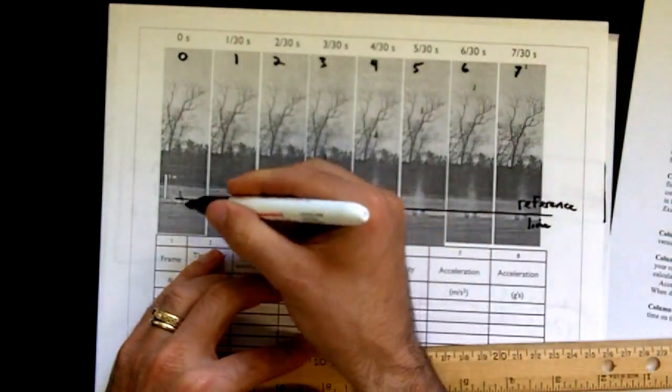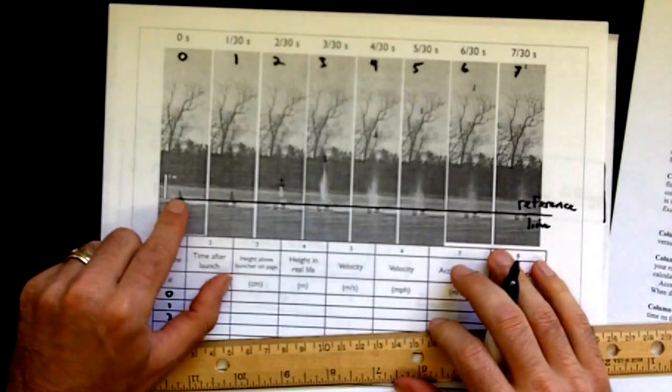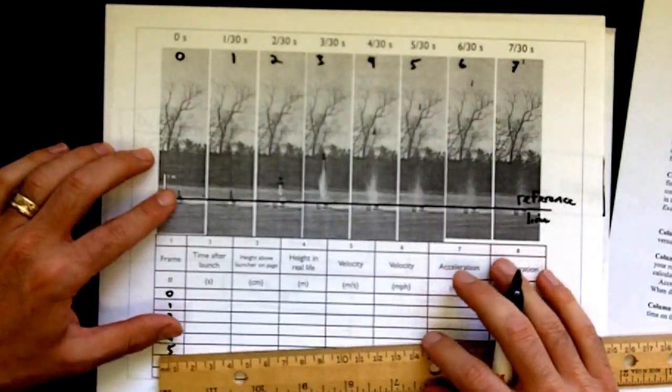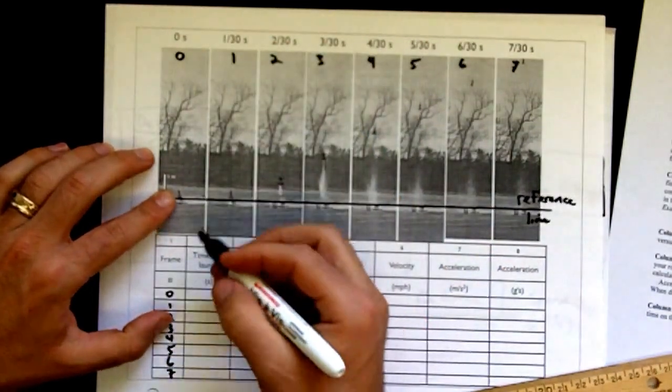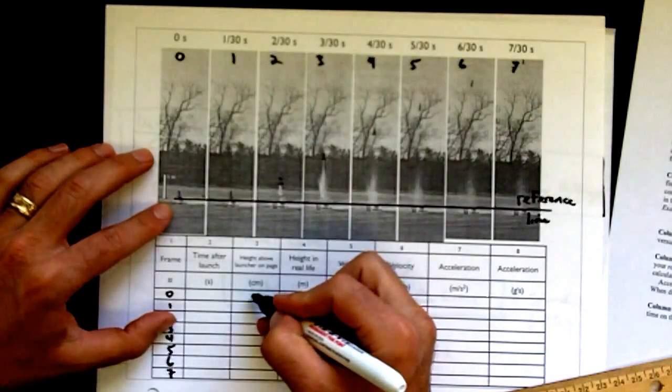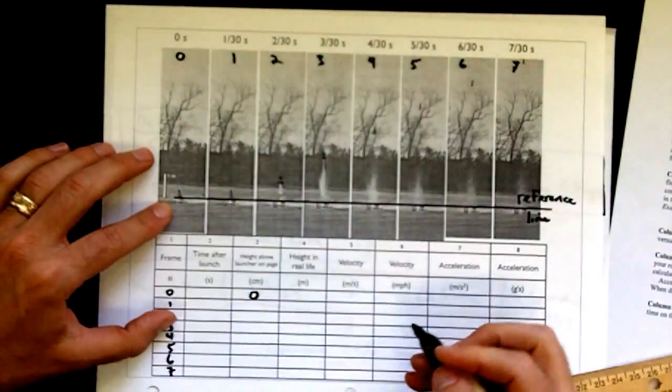Or reference points, a series of reference points. I'm going to measure to the bottom of the rocket because that's going to make it easy for me to figure out this very first frame, frame 0. Well, how high up is it above the launch pad in frame 0? Well, it's right on the line, so I'm just going to write a big 0 right there.